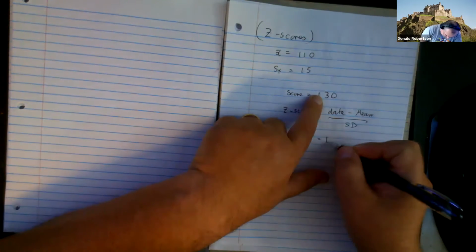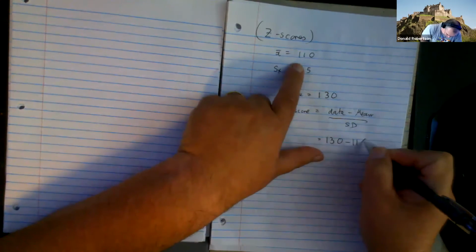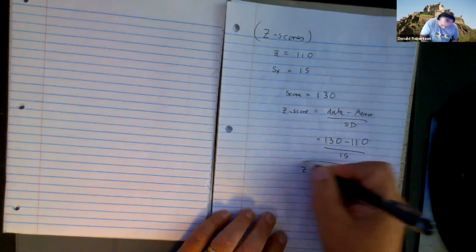Here we go. So in this case, person got 130, take away the mean 110, you divide it by 15, and I believe the answer is 1.33 to 2 decimal places. There's a Z-score. So far, so good, right? That's how you calculate Z-scores.